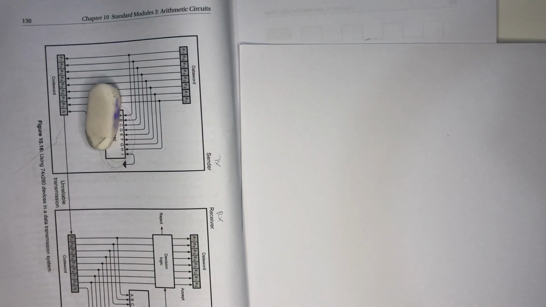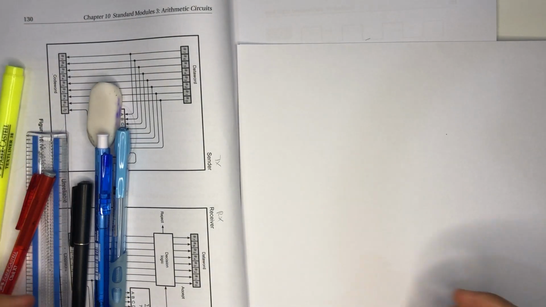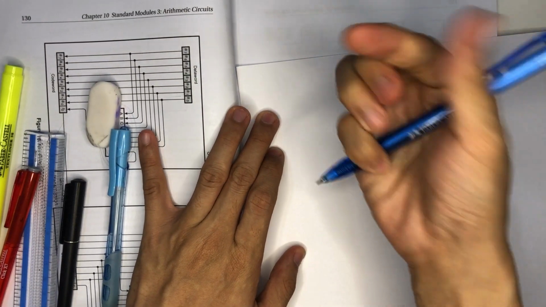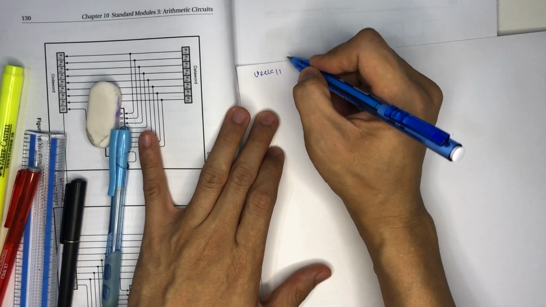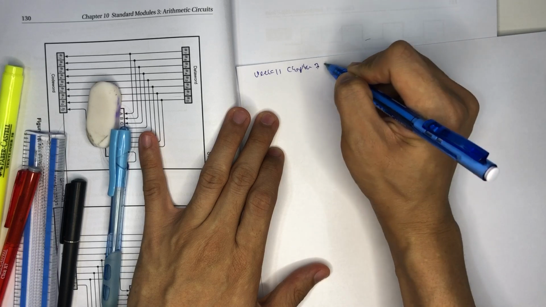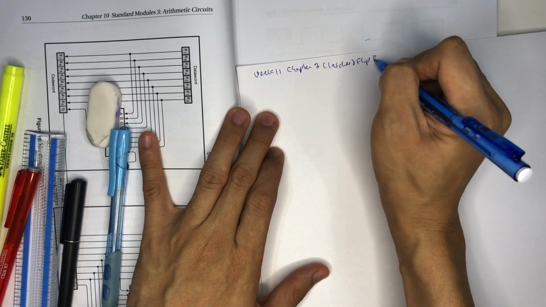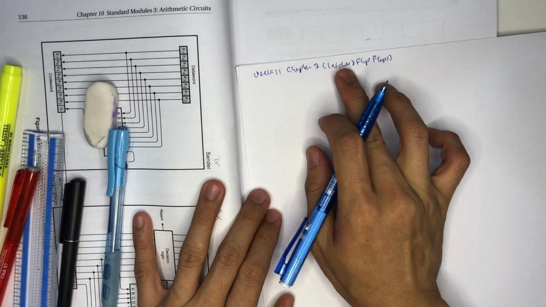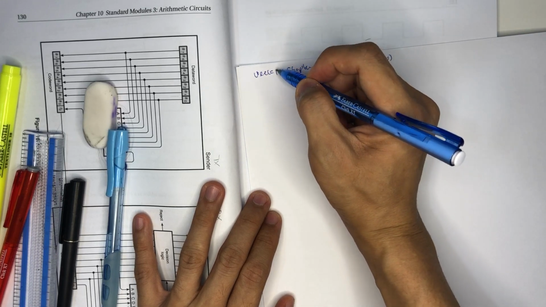Okay, now we're going to go to our week 11 lecture, which is about chapter 7. It's all about latches and flip-flops. Chapter 7 on latches and flip-flops will extend until week 12.